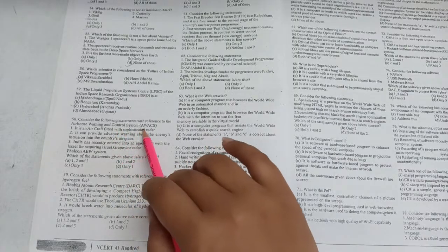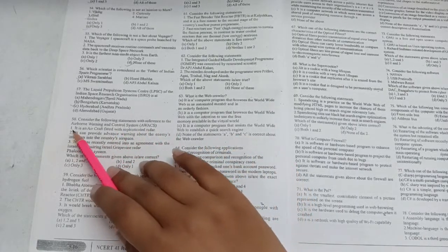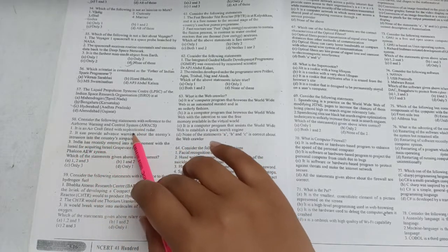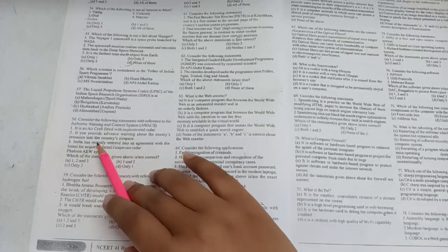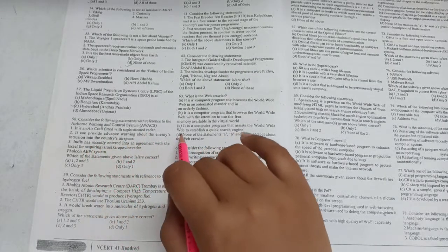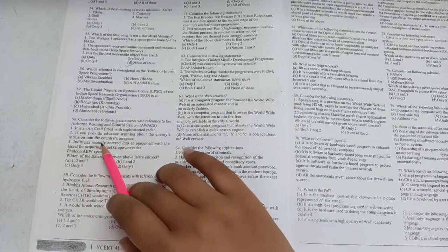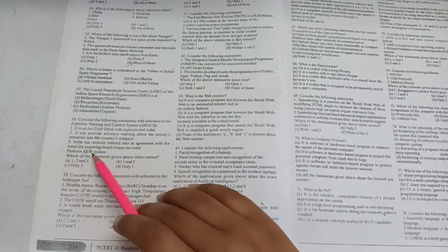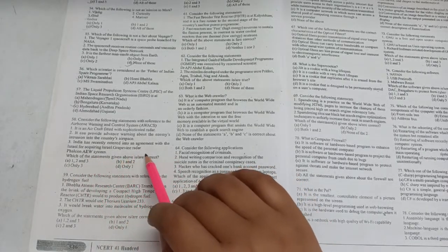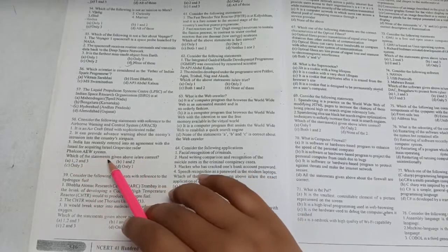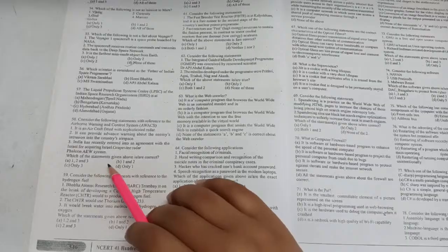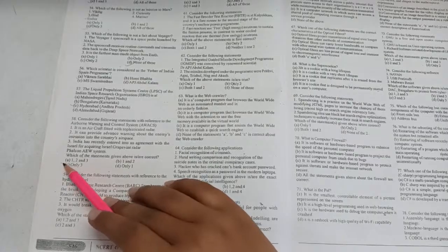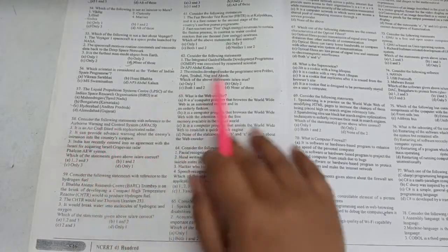Consider the following statements with reference to the airborne warning and control system. It is an aircraft fitted with sophisticated radar. It can provide advance warning about the enemy's intrusion into the country's airspace. India has recently entered into an agreement with Israel for acquiring Israel's Green Pine Radar Falcon AEW system. Which of the statements given above is or are correct? इसका आंसर है A 1, 2 and 3.